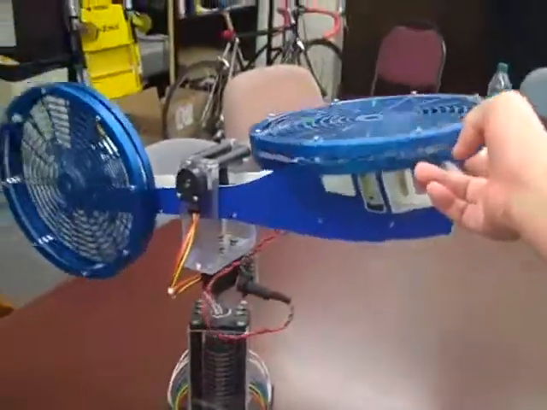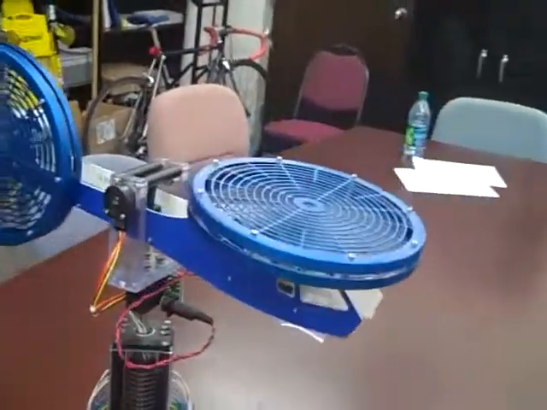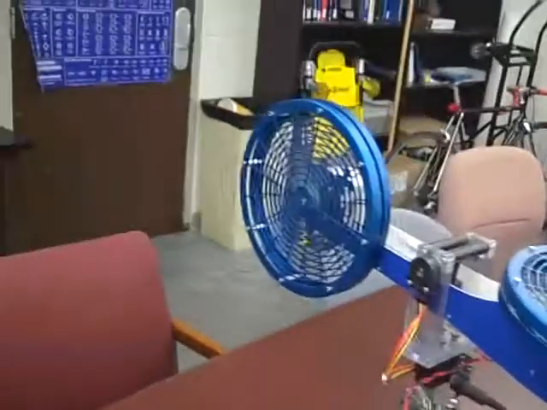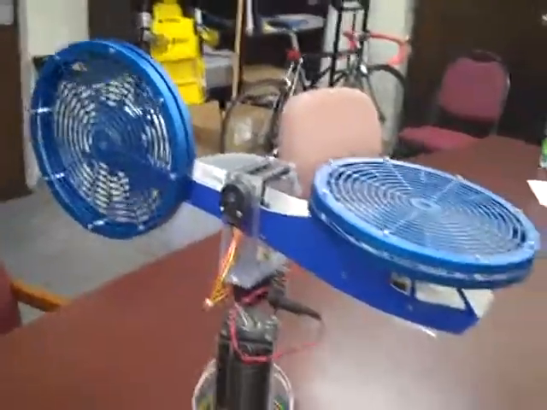Okay, cool. So it's actually working. It's controlling itself. We can see that it lifted up a bit. The fan actually stopped. And yeah, if I push it, it wants to get itself back.